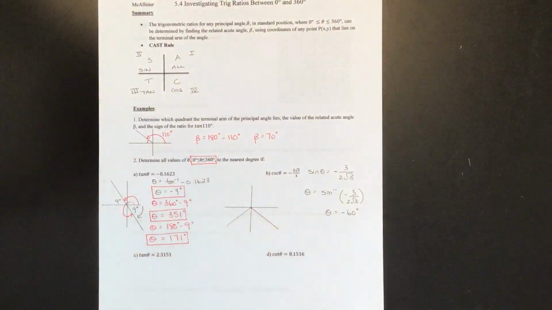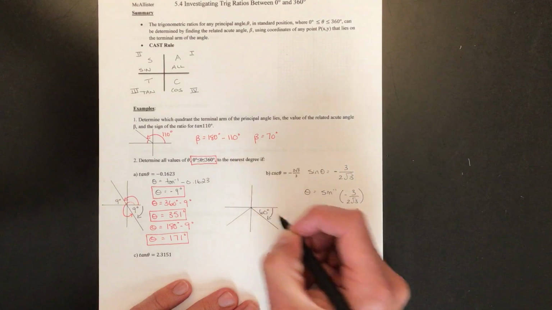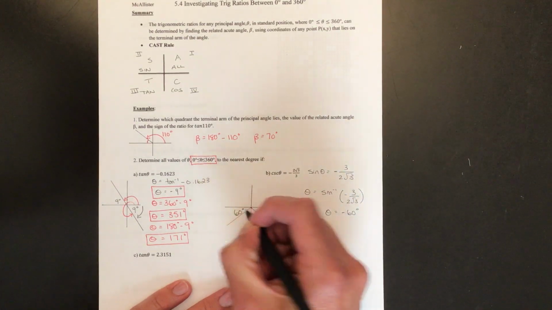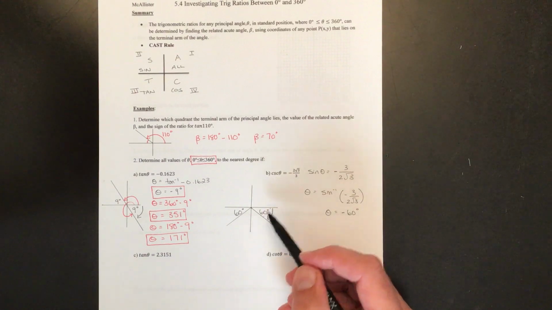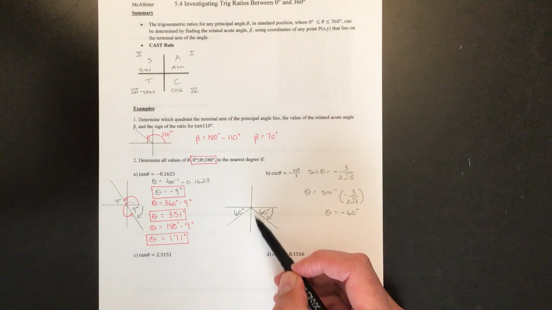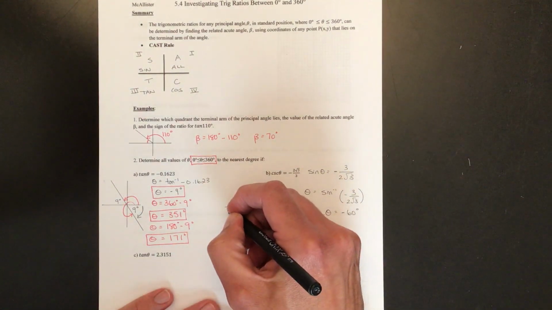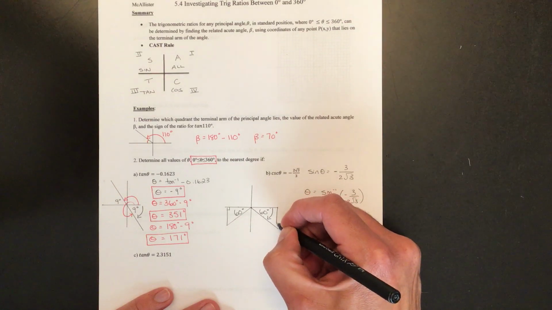Again, the negative just implies direction. So I'm going 60 degrees clockwise. So this will be 60, and this will be 60. Again, terminal arm, x-axis. Terminal arm, x-axis. I'm not going here next to y, right? My triangles always get formed with the x-axis.